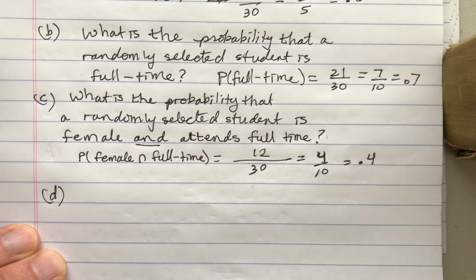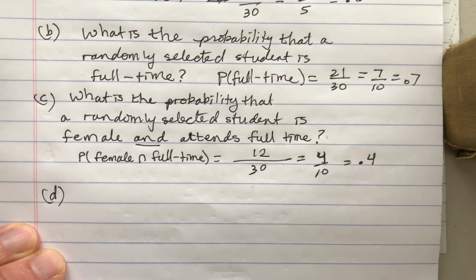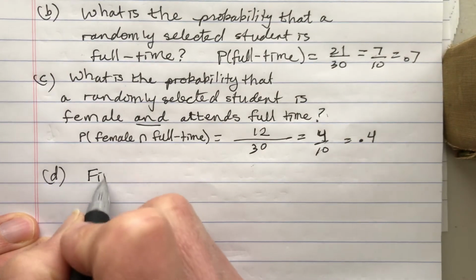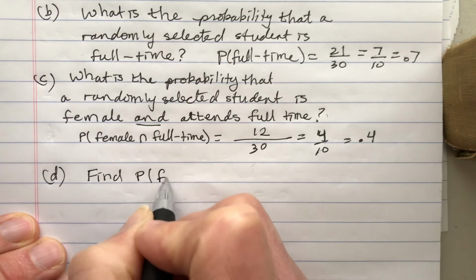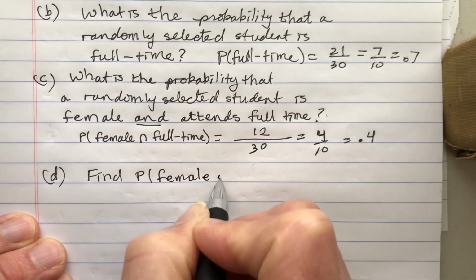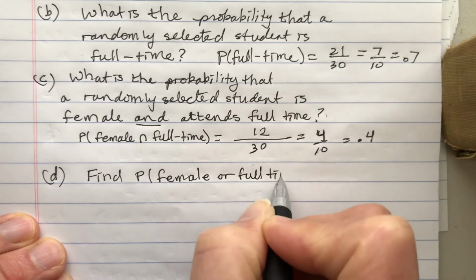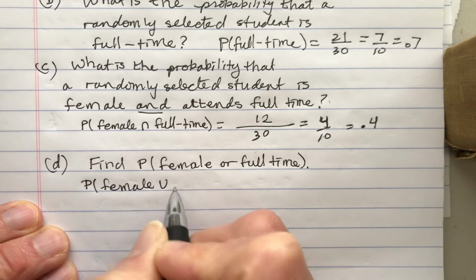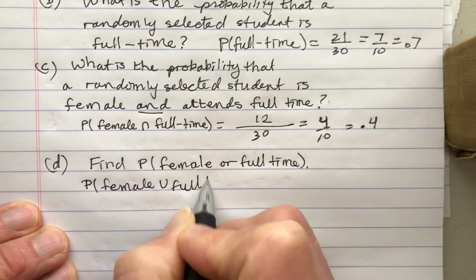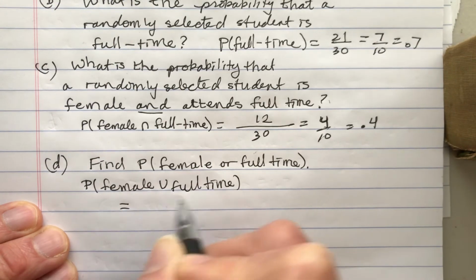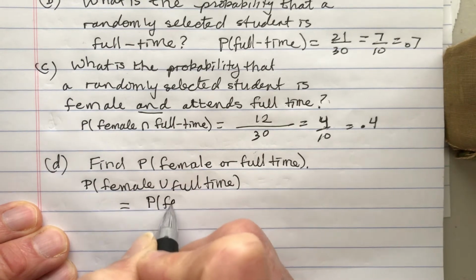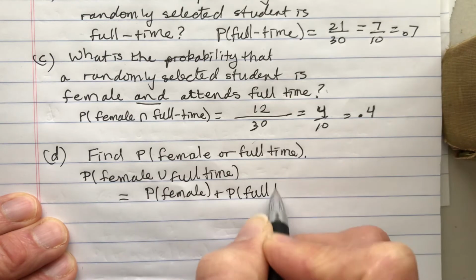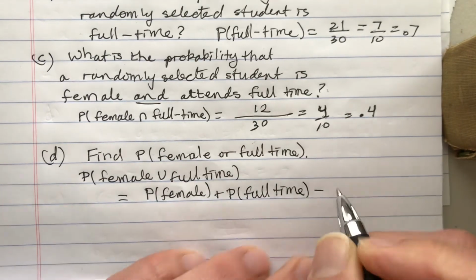What's the probability that a randomly selected student is female or attends full-time? So find the probability of female or full-time. So this is probability female, union, full-time, and then what we're going to use is the sum rule, which is probability of female plus probability of full-time minus the intersection.